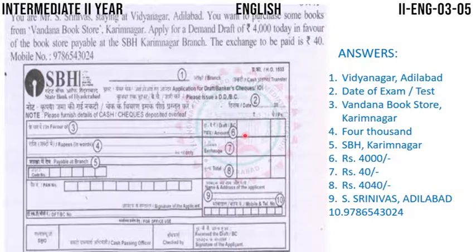Next, rupees, here amount. Sixth one is how much? 4,000. Seventh one, exchange. What is the exchange here? 40 rupees. So in the seventh column, you have to mention 40. In the eighth column, 4,000 plus 40, it will become 4040. That is 4,040 rupees. You have to write 4,040 here.